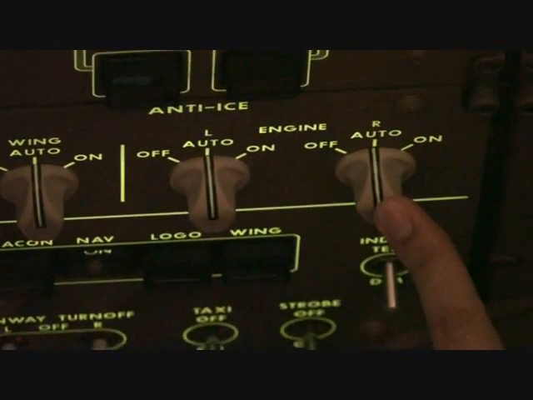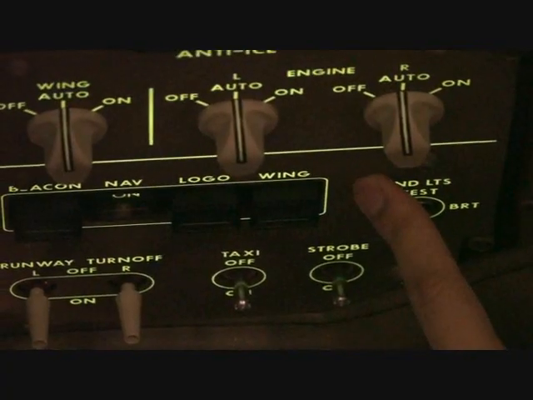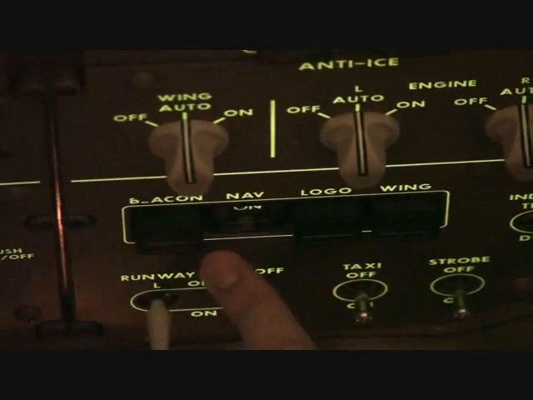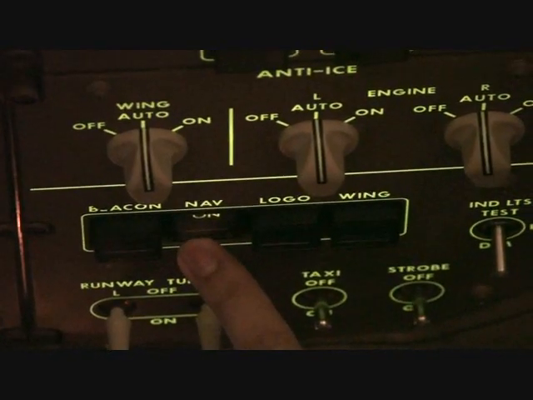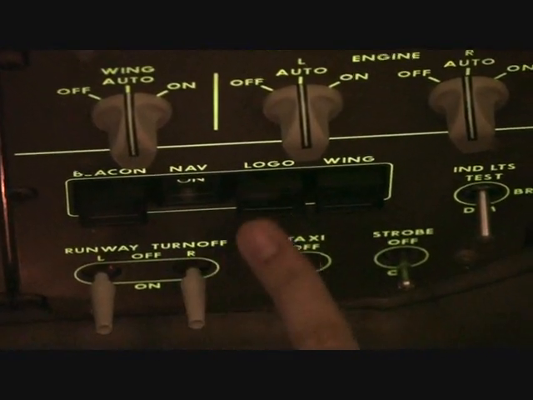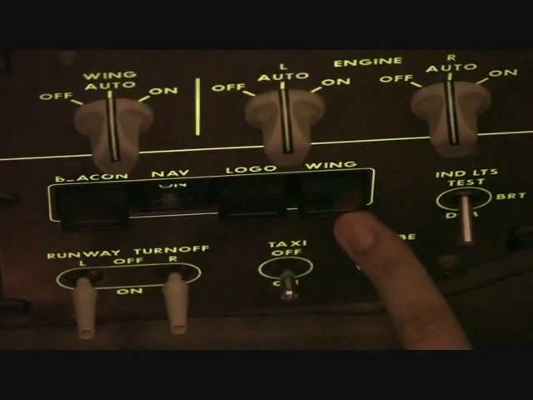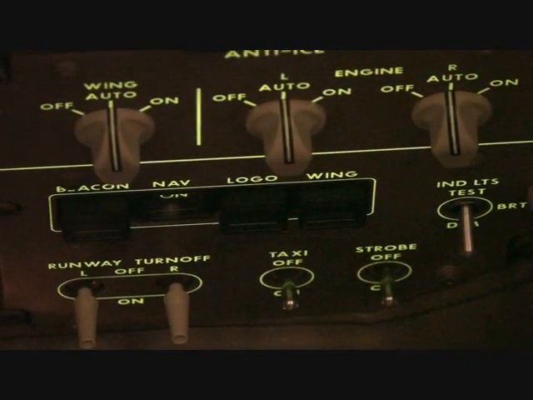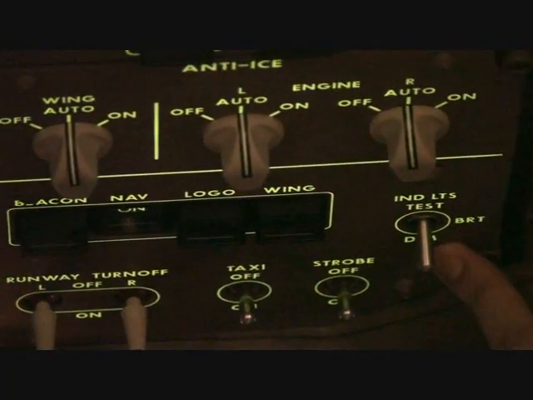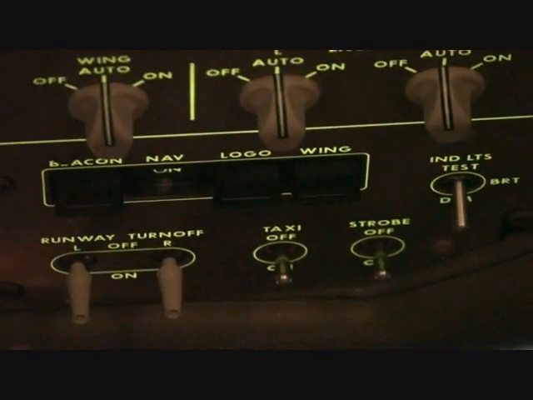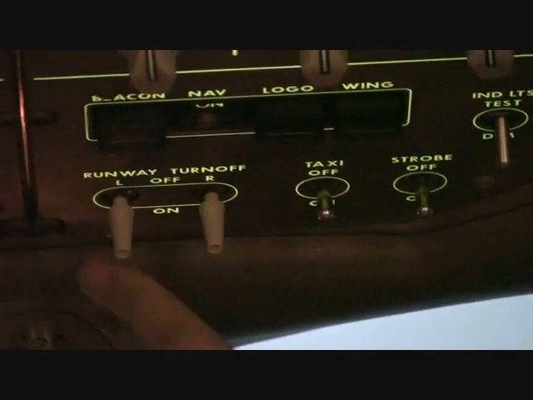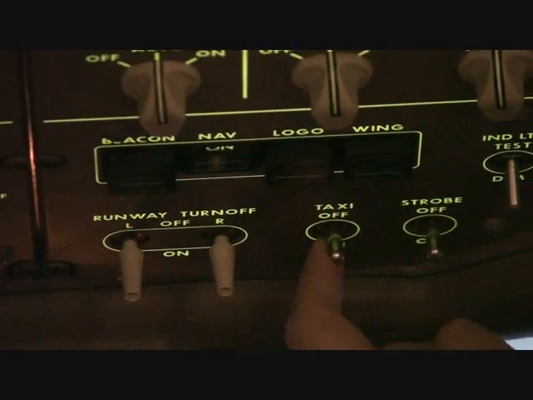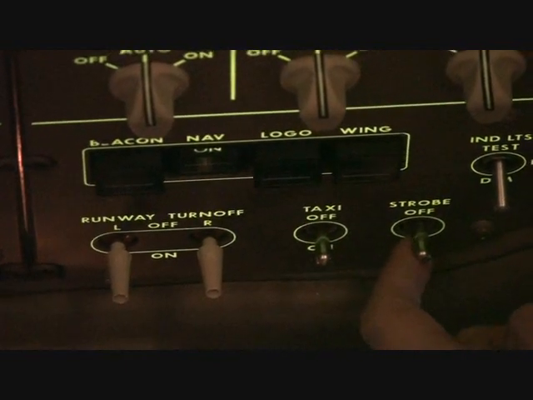Lighting panel set. Beacon light switch off. Navigation light switch on. Logo light switch as needed. Wing light switch as needed. Indicator lights switch as needed. Runway turn off lights off. Taxi light switch off. Strobe light switch off.